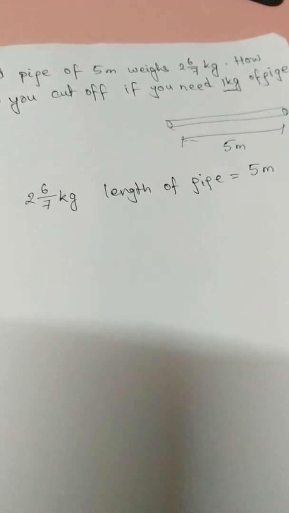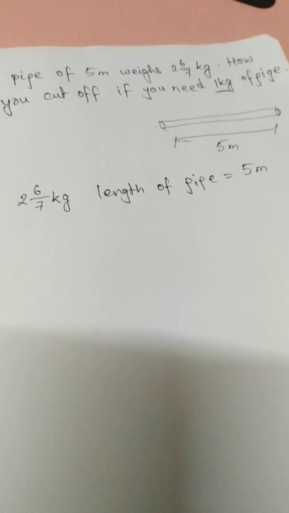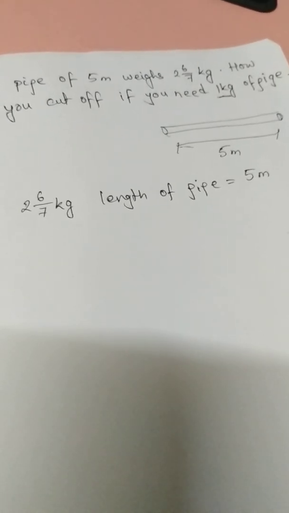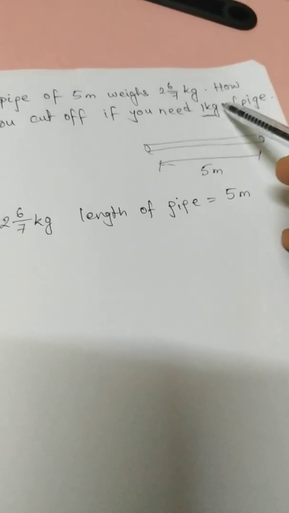Then what will be the cost of 1 chocolate? What would you do? You divide 10 by 5. For 1, you always need to divide.